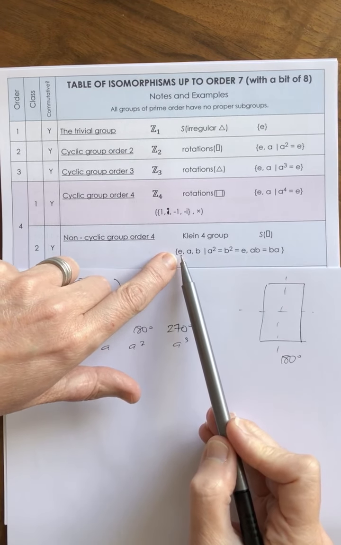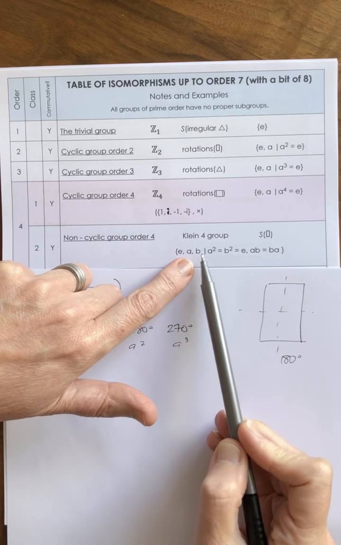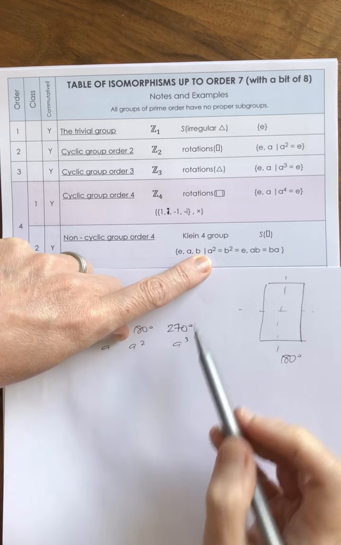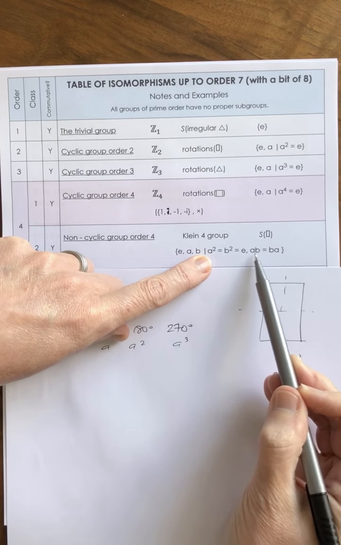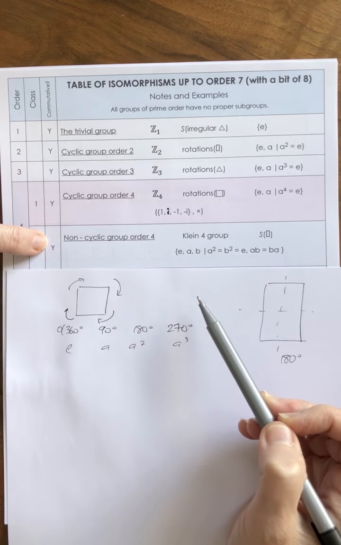This means elements containing powers of E, A and B and combinations as such, subject to these. So you'll see that A squared and B squared is E, and then it's telling you the product AB is equal to the product BA. So that means it's a commutative group.